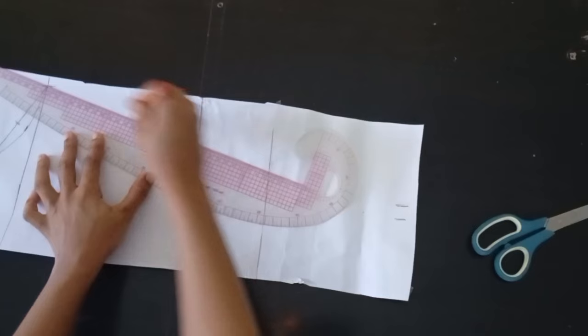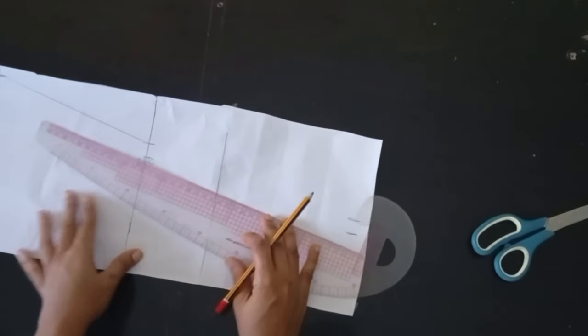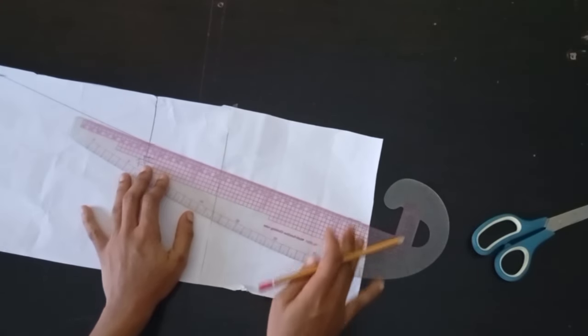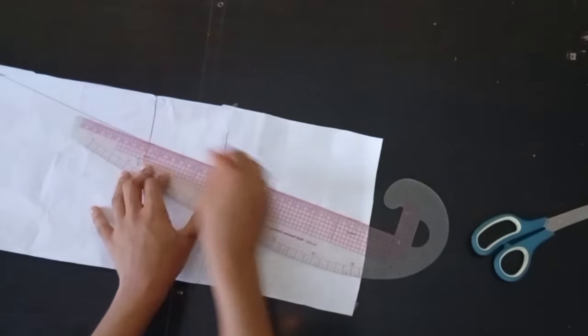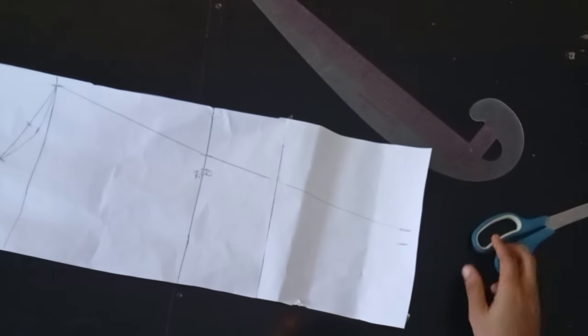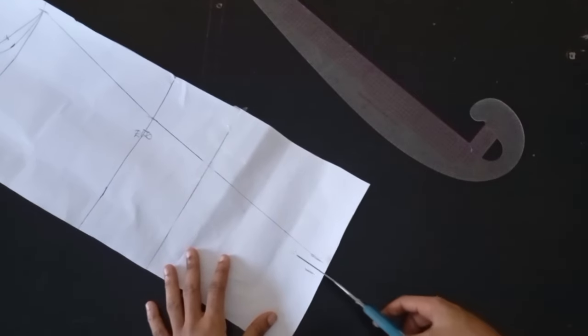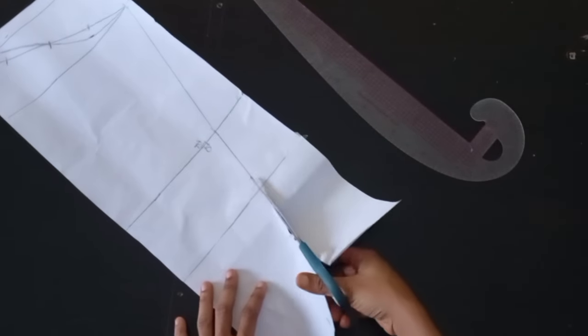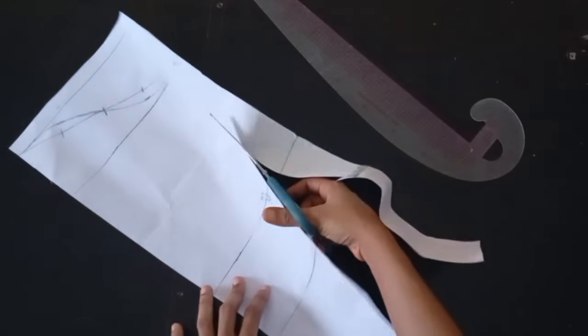Whatever measurement you have, divide it by 2 and mark, and add ½ inch. You don't need to add much because this is a mesh and it is very stretchy. Now go ahead to connect. After you're done connecting, you go ahead to cut out. So after I'm done cutting this out, we'll now go ahead to cut out the flare part.